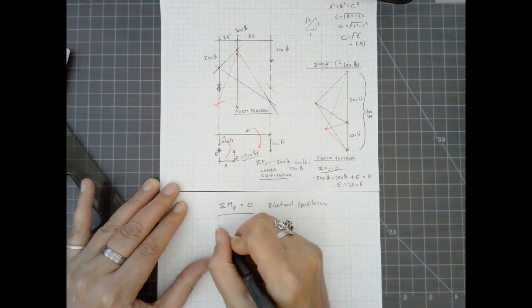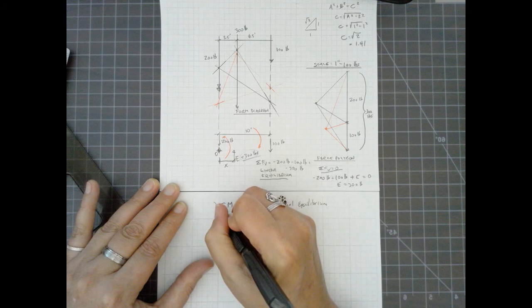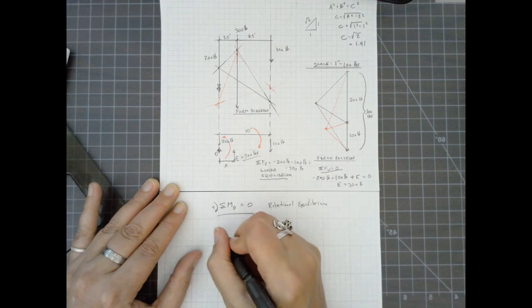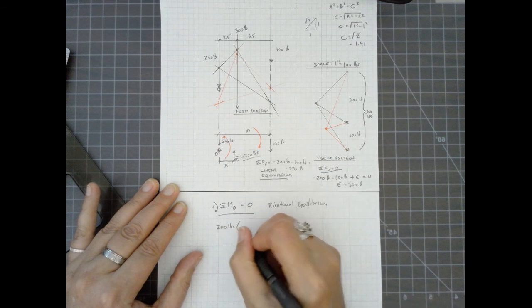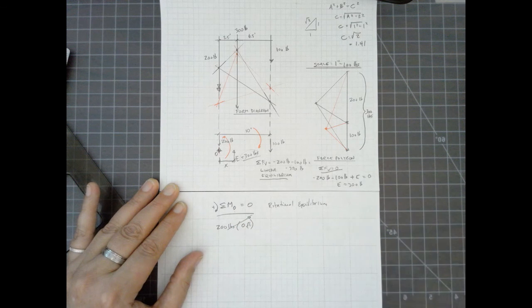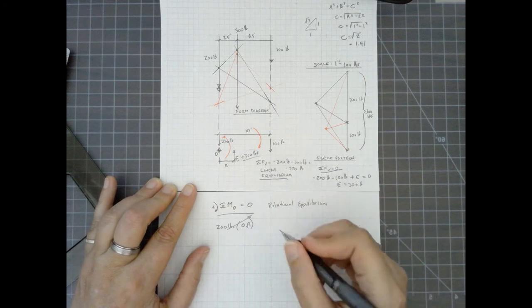So we're going to write out this equation. And I'm going to call forces that have a tendency to rotate in a clockwise direction positive. So that 200 pounds has a moment arm of 0 feet. So it actually just drops out. And you'll see by inspection in the future that we don't even need to write that down.